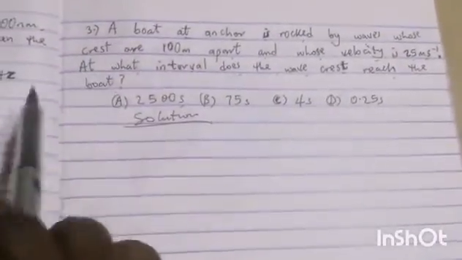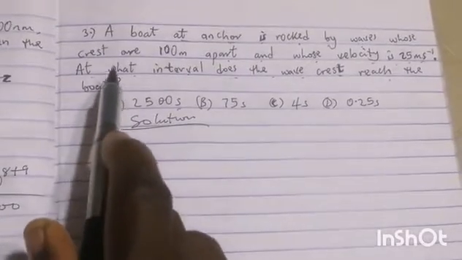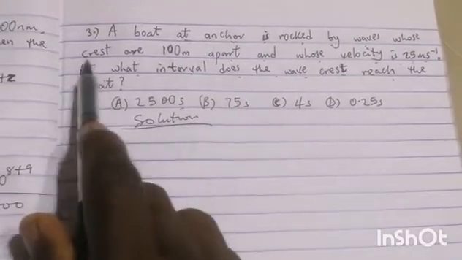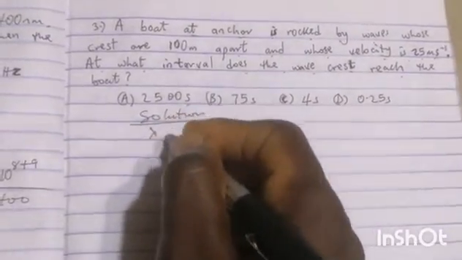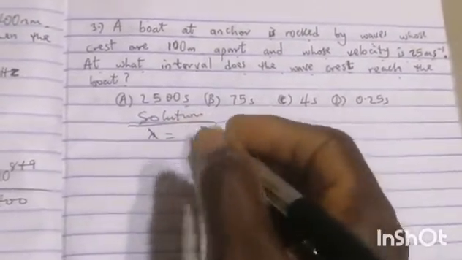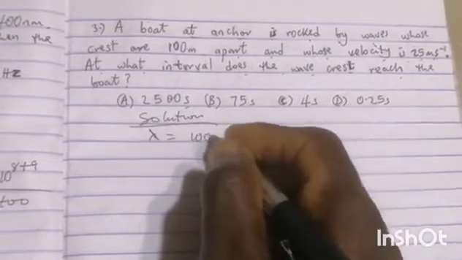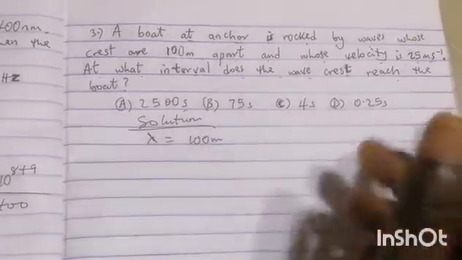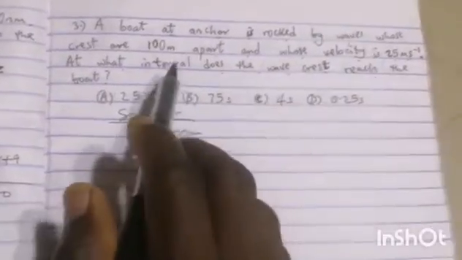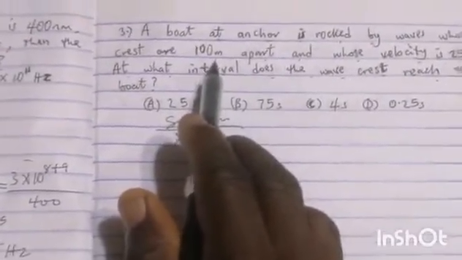So in this case now, the distance between the crest is given as 100 meters. So indirectly, what they have given us here is our wavelength, which is what? 100 meter, because that's the distance between the crest. So the crests are 100 meter apart.